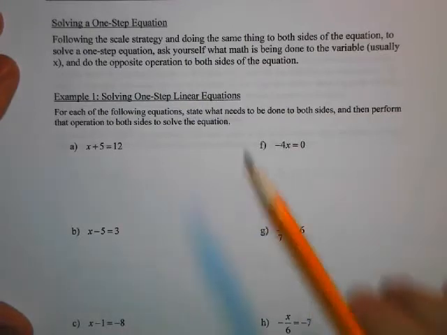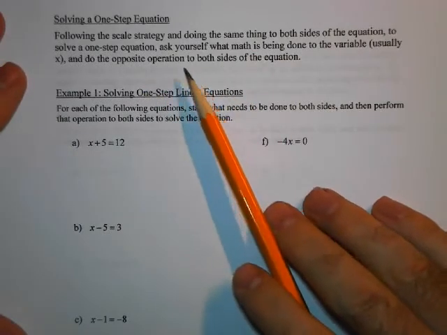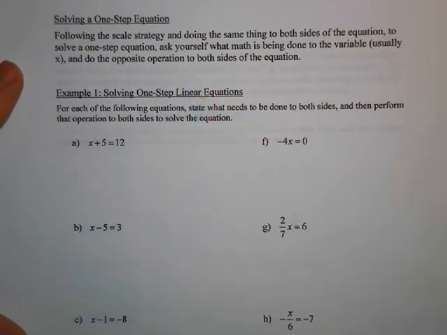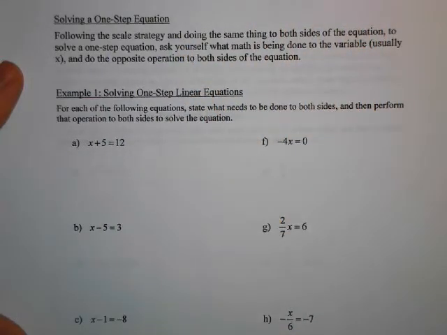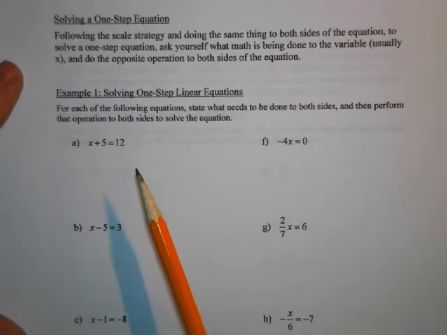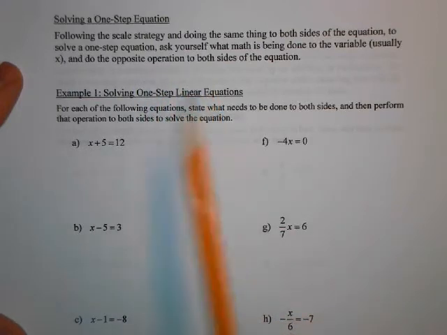Okay, so the first page here, page 2, is looking at one-step equations. Okay, and you'll see why they're one step once we start doing the examples. So if we keep thinking about that scale strategy, where the equation is a scale, we have to do the same thing to both sides. So to solve a one-step equation, you ask yourself what math is being done to the variable. And we'll be talking to ourselves through this process.